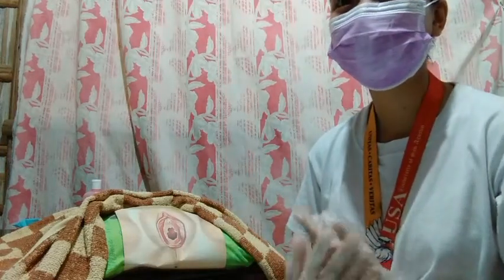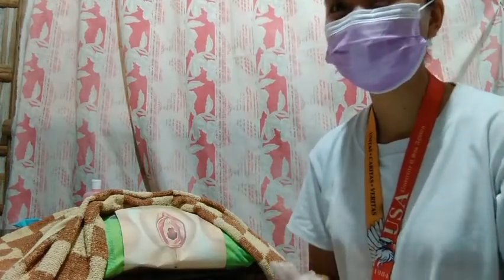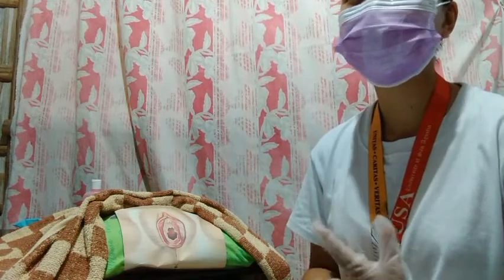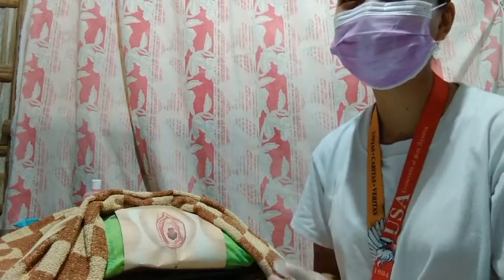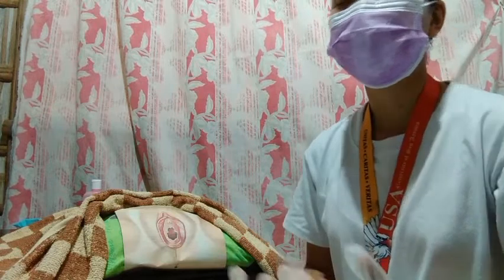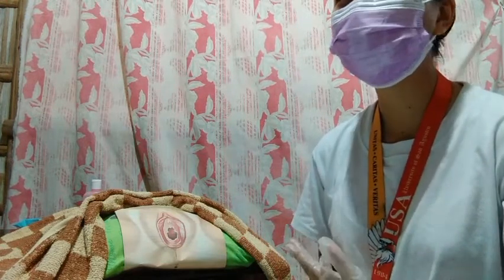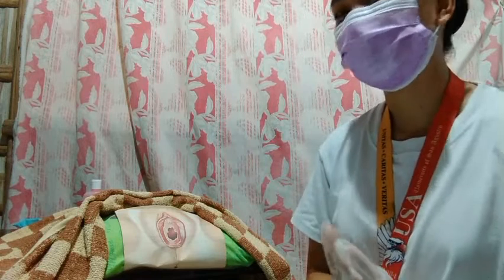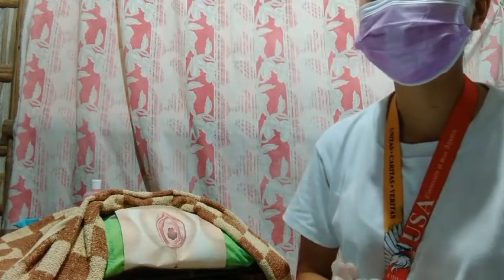So the clients are able to squeeze around my fingers, and typically the nulliparous woman can squeeze tighter than the multiparous woman. So no bulging and no urinary discharge. Then now we are going to palpate the uterus of our patient.